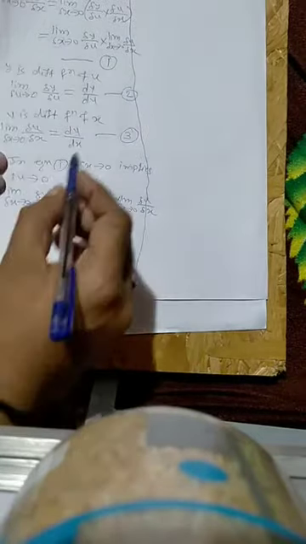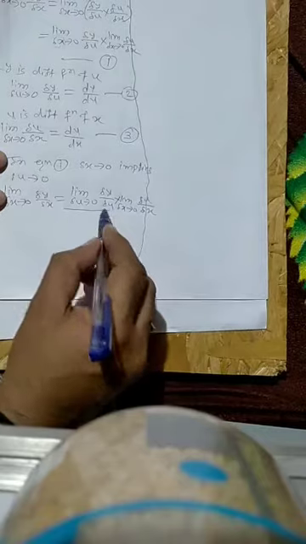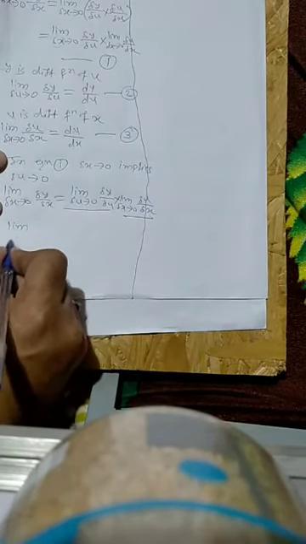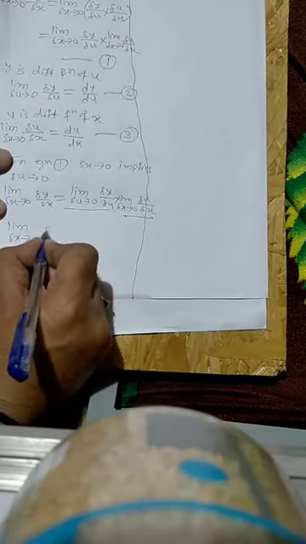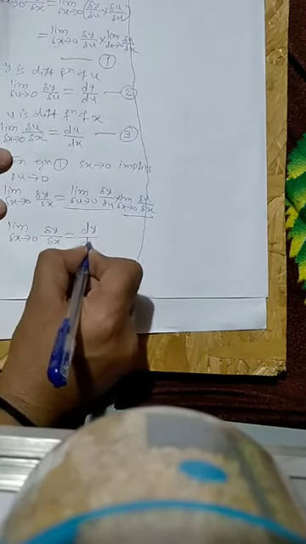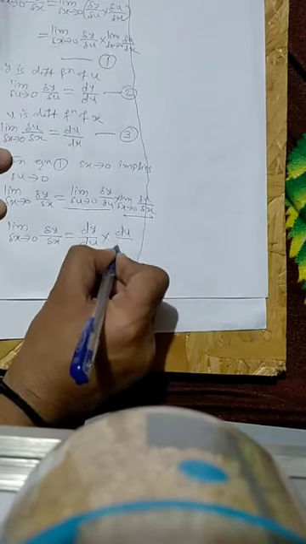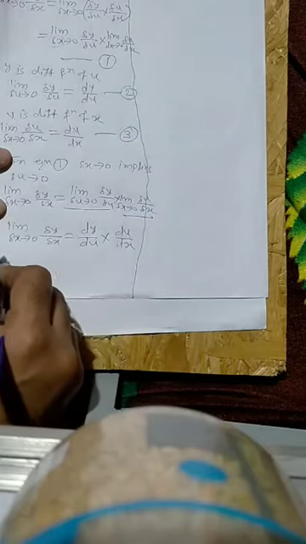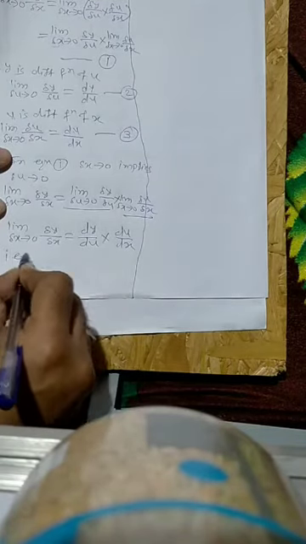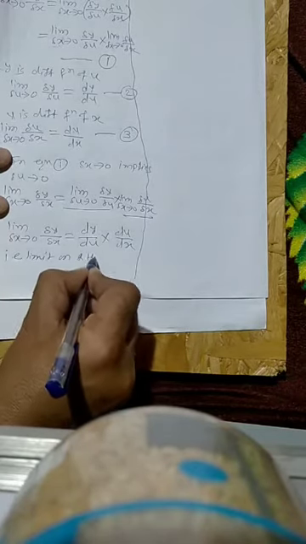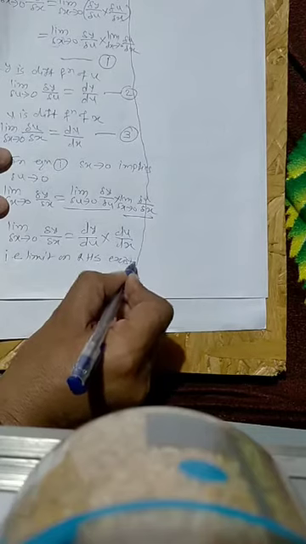Right? Now from equations 2 and 3, the first value can be written as dy by du, and the second value can be written as du by dx. So therefore limit delta x tends to 0 delta y by delta x is equal to dy by du into du by dx. So this means what? The limit on the RHS exists.